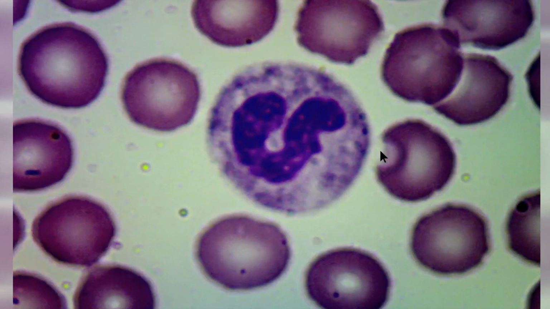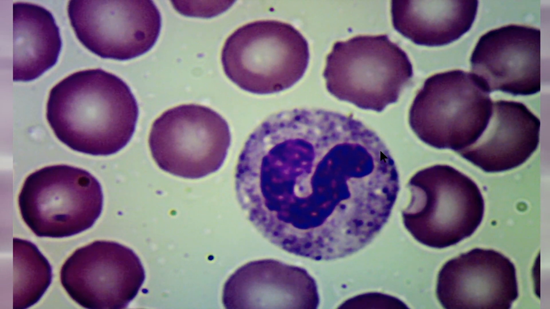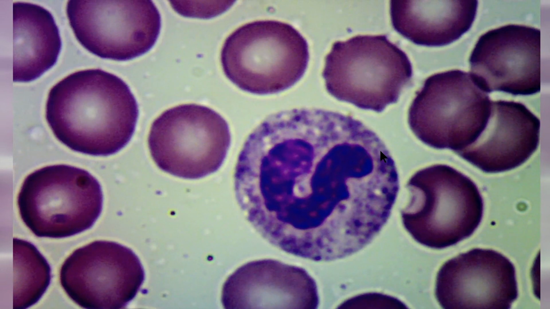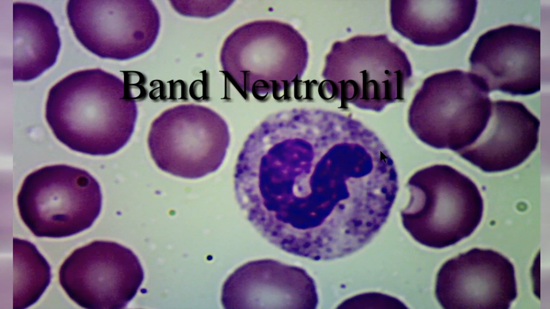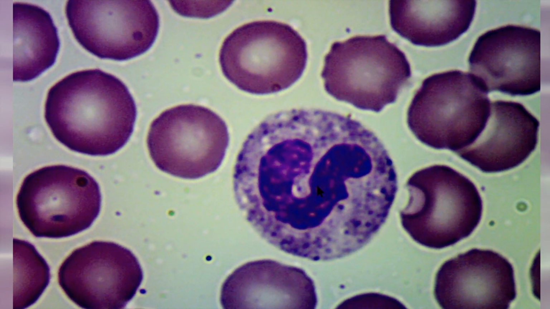Another neutrophil is seen in here. However, this neutrophil is slightly different in a sense that the nucleus is not segmented, and this is a band neutrophil, one stage younger than the segmented neutrophil. As this band neutrophil that has a continuous, thin nucleus that is not segmented goes further in the maturation process, the nucleus will become segmented.